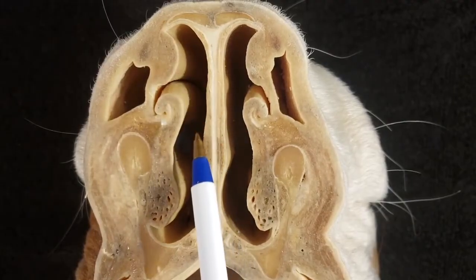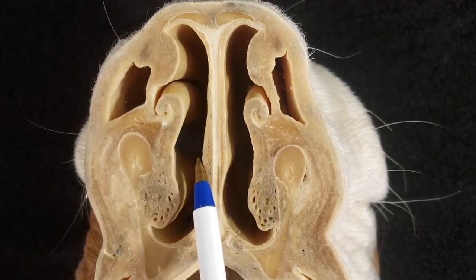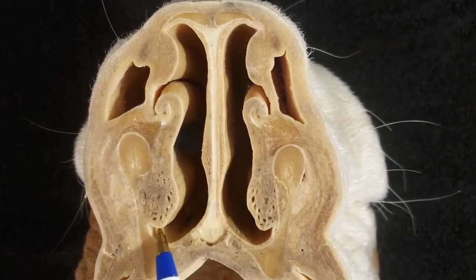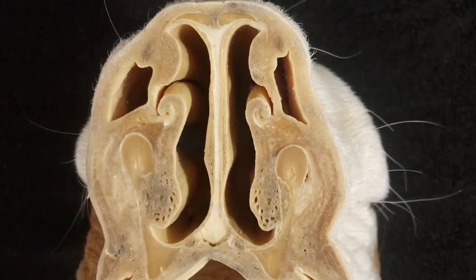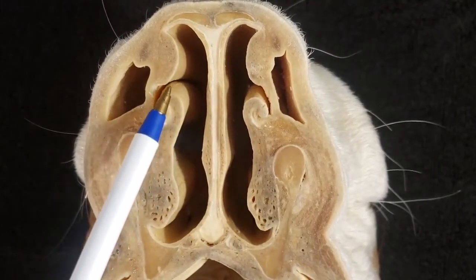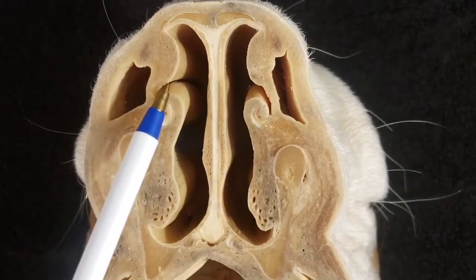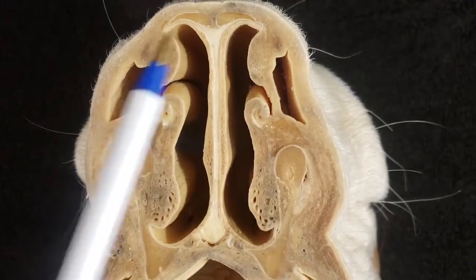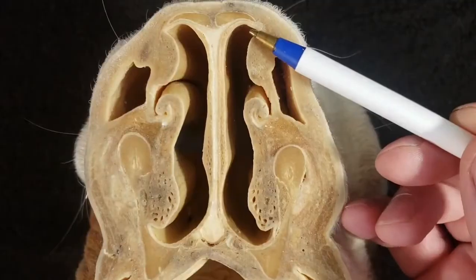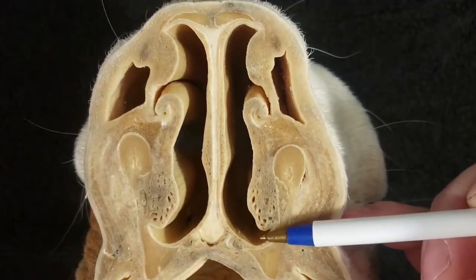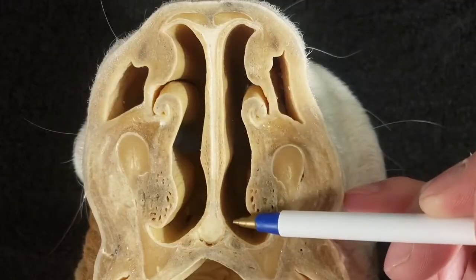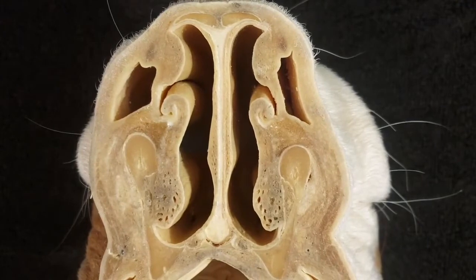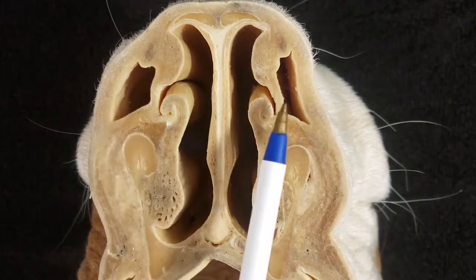So the common meatus is a space right here alongside the nasal septum. The ventral nasal meatus is this space where it comes down underneath the ventral concha. The middle nasal meatus is this space here where it comes between the dorsal and ventral concha. And the dorsal nasal meatus is this space at the top above your dorsal nasal concha. This side over here, dorsal, middle, ventral nasal meatus, common nasal meatus, right down against the nasal septum on the midline.